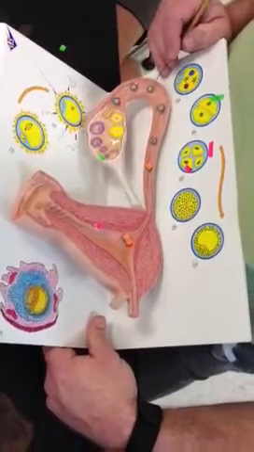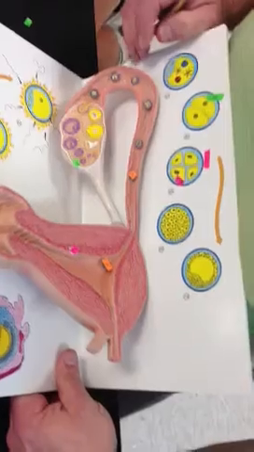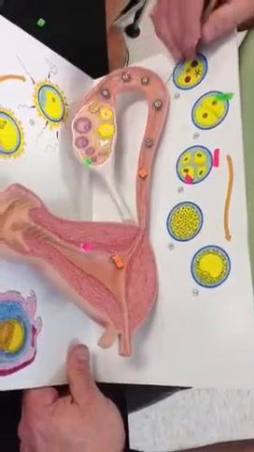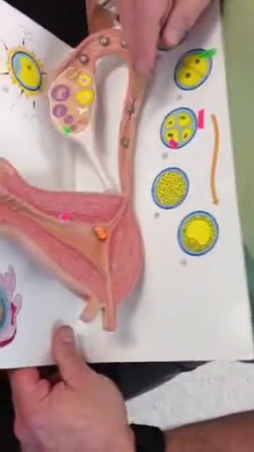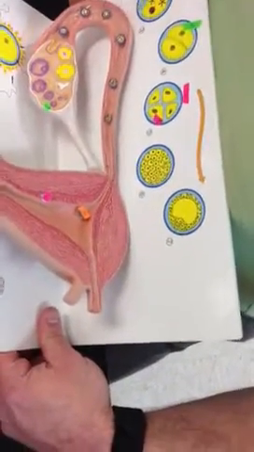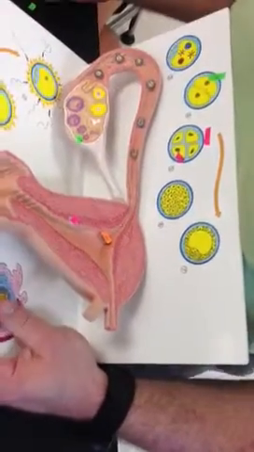So this would be a zygote, I reckon. Looks like one cell. The sperm are gone. This would be a 2-cell stage, 4-cell stage, 8-cell stage. A word we can use for any of those is a morula. So a general term for a solid ball of cells is a morula.